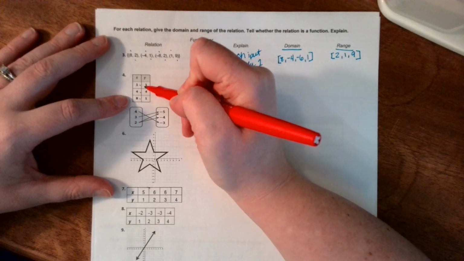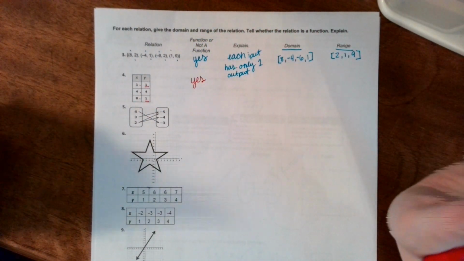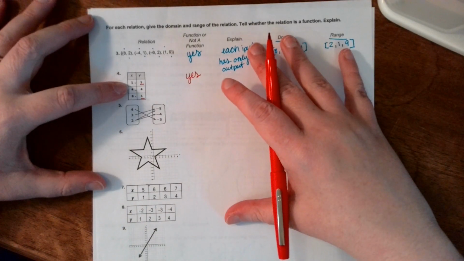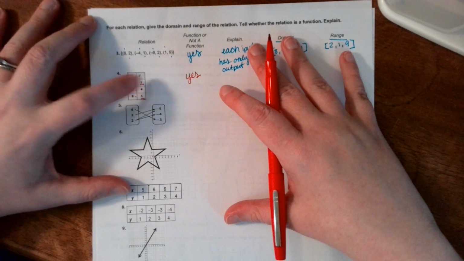So a lot of people are going to say, wait a minute, you have 1 twice in the output. A friend of mine likes to call these the cheating x's. You don't want your x's to cheat. Your x's can only have 1 output. They can only match to 1 y.